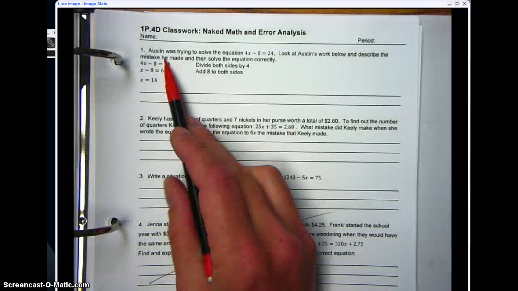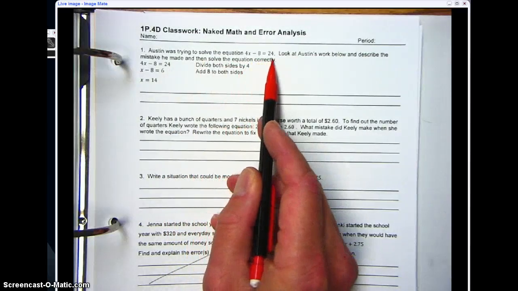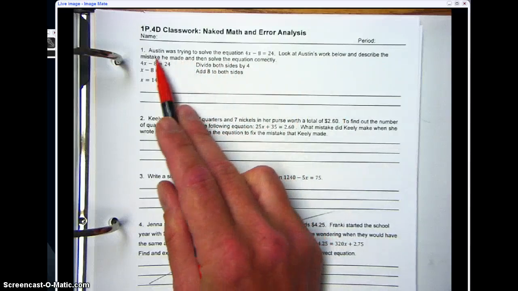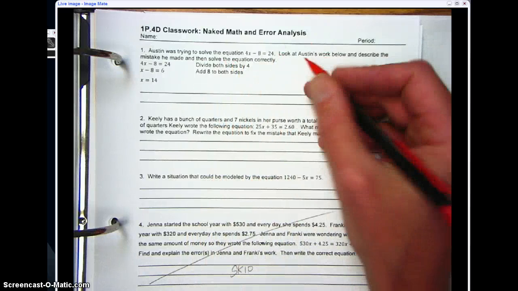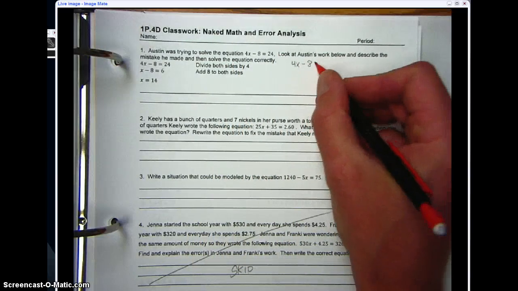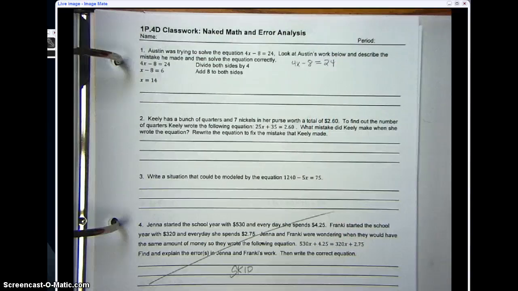So reading the problem, it says Austin was trying to solve the equation 4x minus 8 equals 24. We're supposed to look at his work and describe the mistake. So it's telling us he made a mistake. Then solve the equation correctly. So I'm going to actually ask you guys to do the equation with me correctly first. So let's rewrite it over here, and let's go ahead and solve that equation.